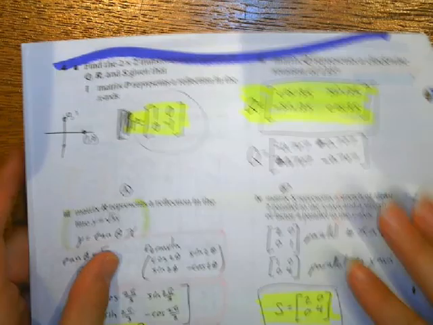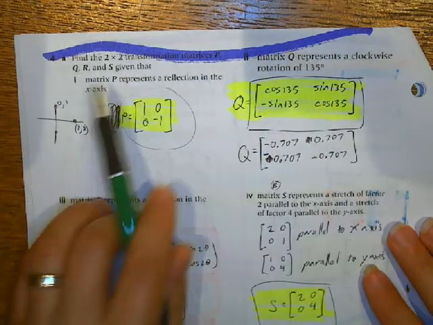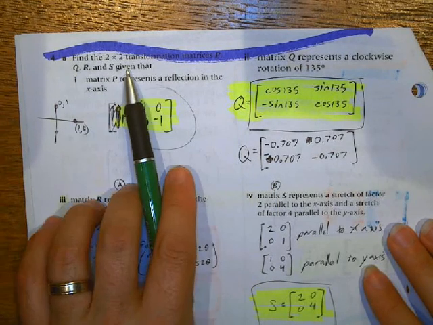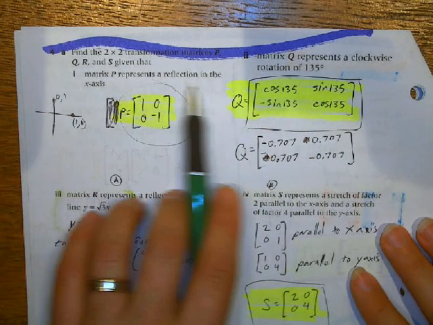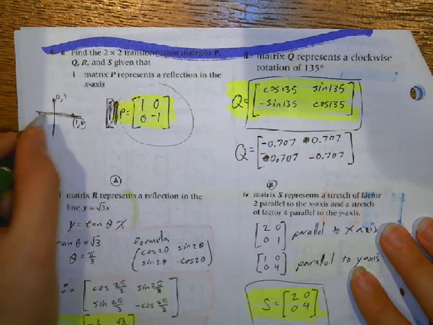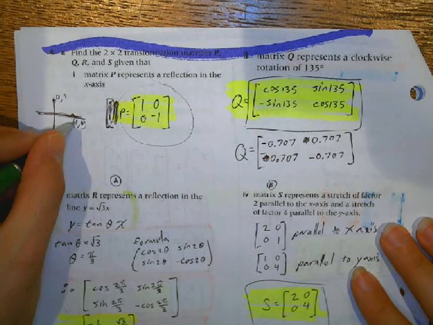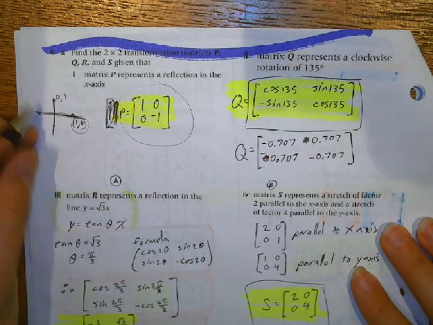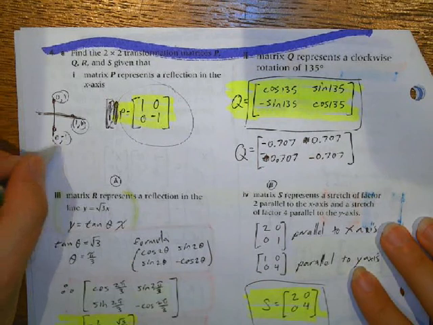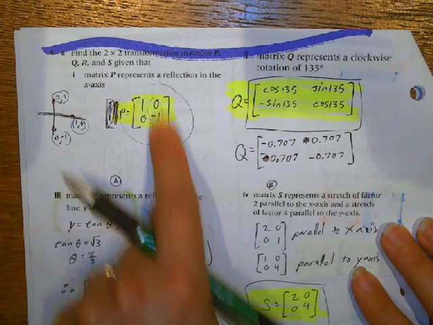Okay, so find the matrix transformation for P, Q, R, and S. Okay, P represents reflection on the x-axis. So if I'm reflecting on the x-axis, this is going to stay the same, 1, 0, and this value here is going to go down to here, and now this value here is going to now become 0, comma, negative 1, and so that's where this 0, negative 1 comes from.